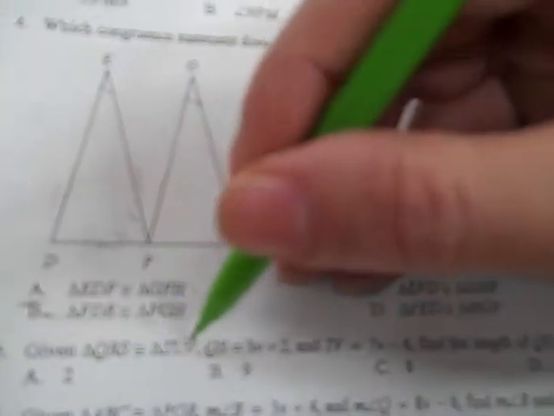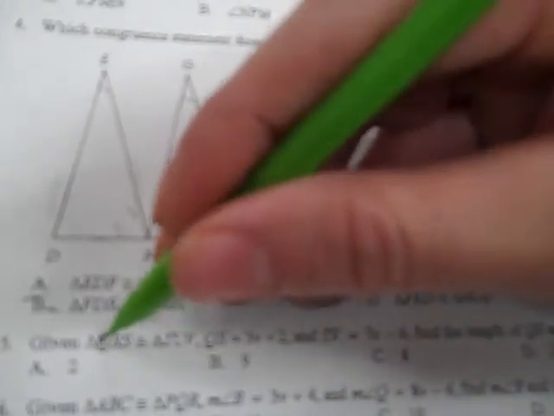Okay, number 5. Given that triangle QRS is congruent to triangle TUV, we know that QS equals 3 times V plus 2, and TV is equal to 7 times V minus 6. Find the actual length of side QS and TV. Okay, now QS, TV, those go in order.